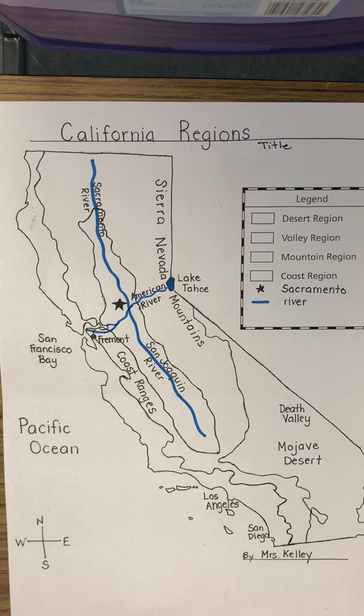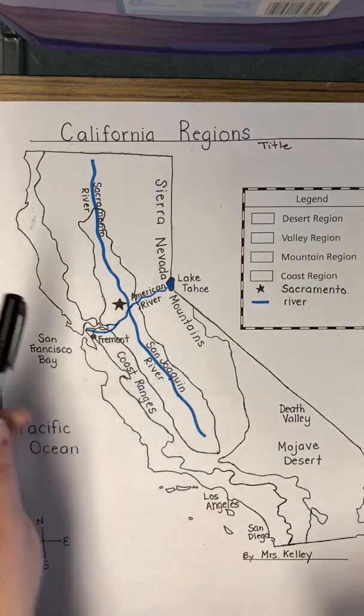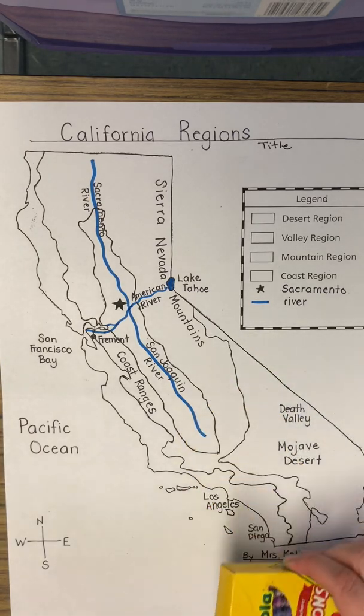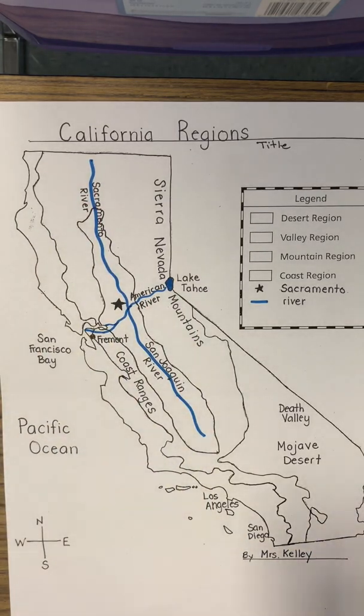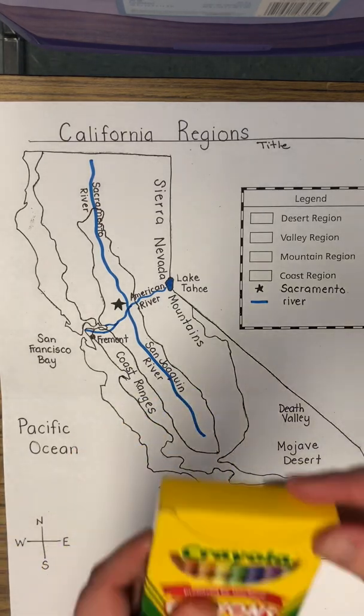Okay, so now that I have everything labeled, I'm going to cap this pen nice and tight so I don't dry it out. And now I'm going to take my crayons. The reason I'm using crayons is because I've got things in Sharpie and other marker here. If I try to color it in with marker, I think it might kind of blend out and get icky. So instead I'm going to use my crayons, and I'm going to start with coloring in the region that we live in, which is the coastal region.